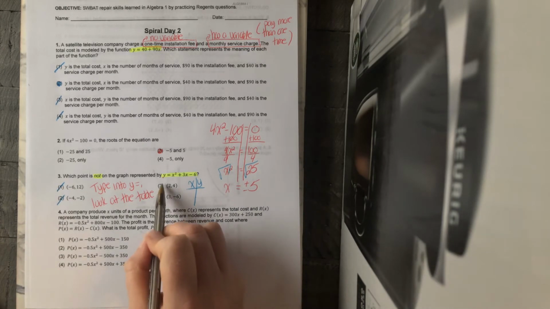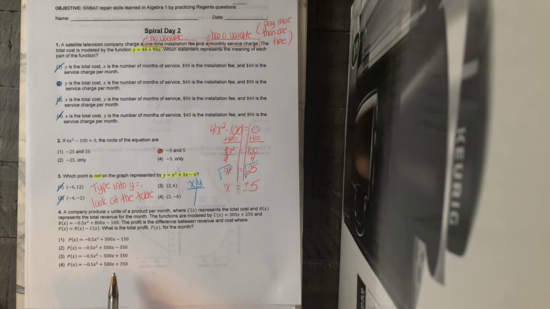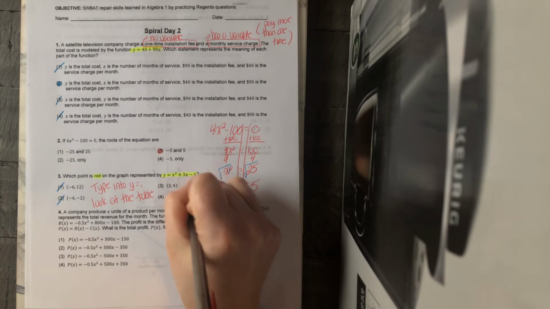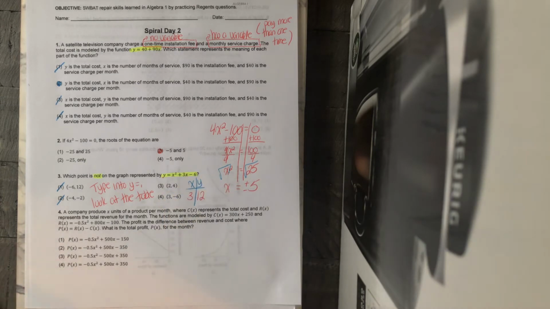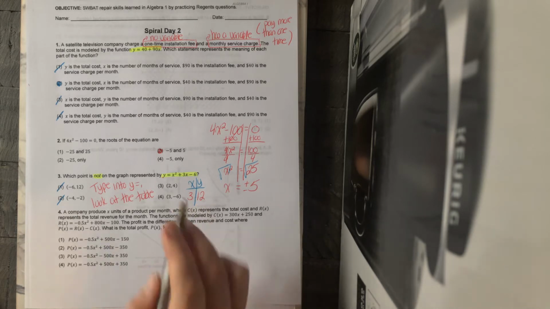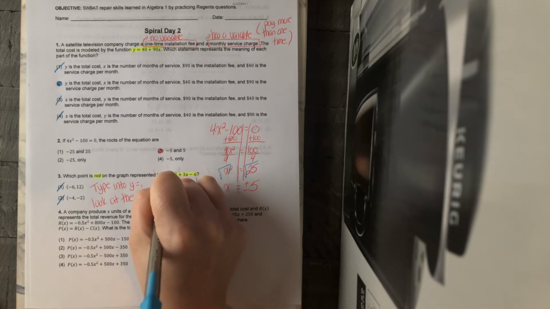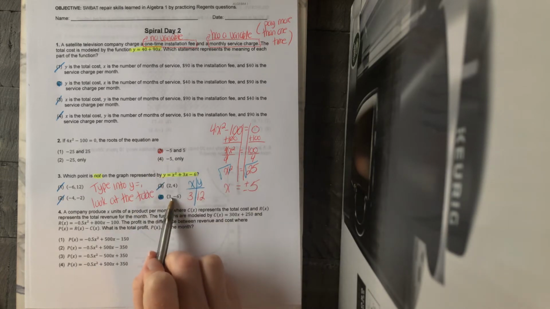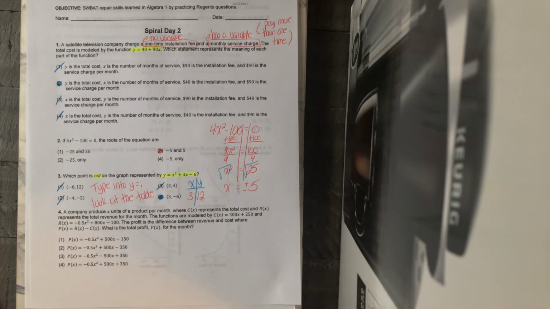So it has to be 3 or 4. When I checked, when X is +3 on my table, my Y value was +12. But this choice is saying it's supposed to be a -6, which I know is incorrect. So the final answer is actually choice 4. I know that 4 is a point that is not on my table. And if you have that Calculator X app, feel free to type this in and hopefully you'll be able to check and see that this 3, 12 was on the table, 3, -6 was not on the table.